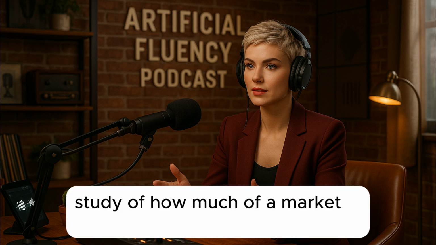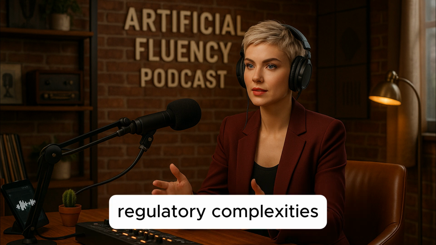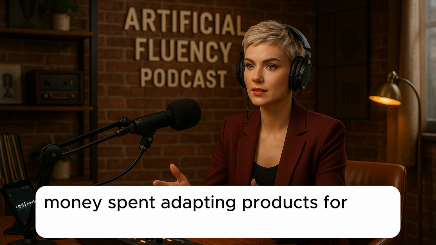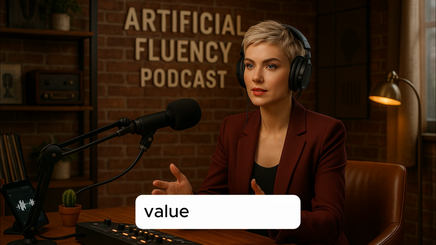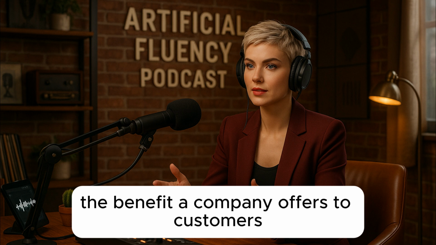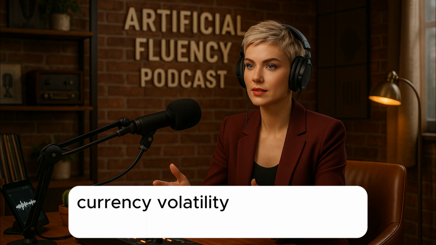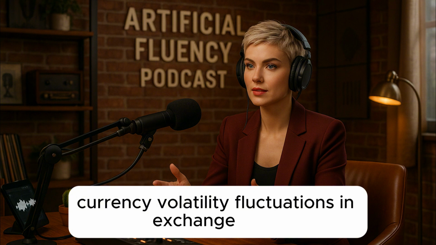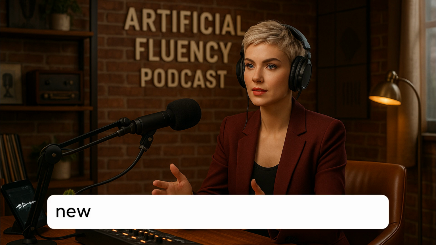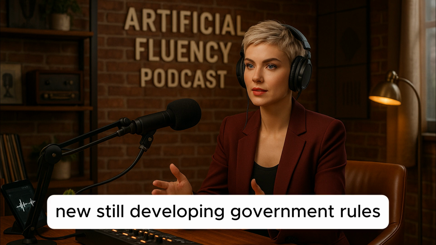Study of how much of a market a company has captured. Regulatory complexities. Complicated government rules and requirements. Localization investments. Money spent adapting products for local markets. Value proposition. The benefit a company offers to customers. Currency volatility. Fluctuations in exchange rates. Nascent regulatory frameworks. New, still developing government rules.